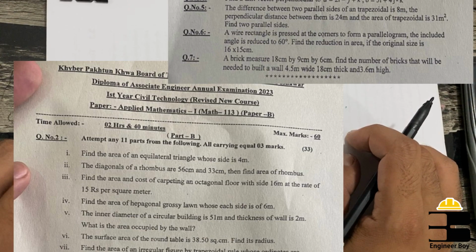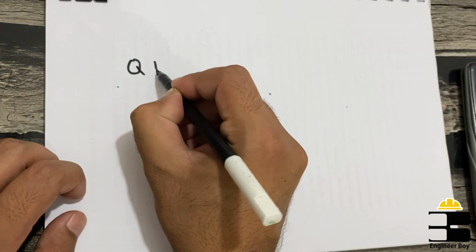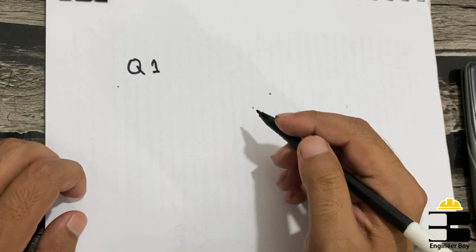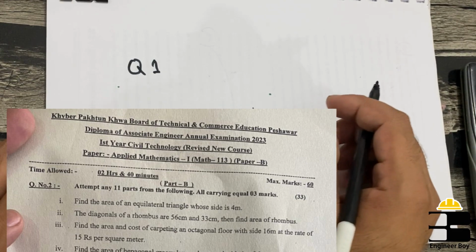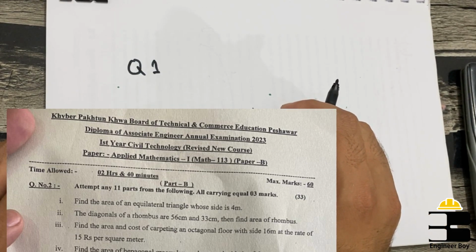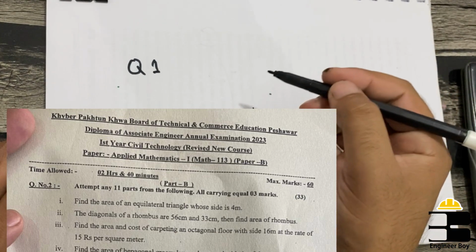Okay, so we got question 1. As you can see on the screen, we are asked to find the area of an equilateral triangle whose side is 4 meter. Remember, an equilateral triangle is a triangle whose all sides are equal in length.